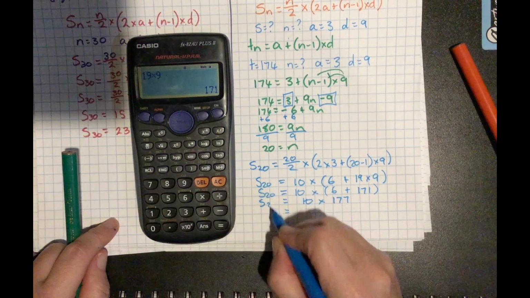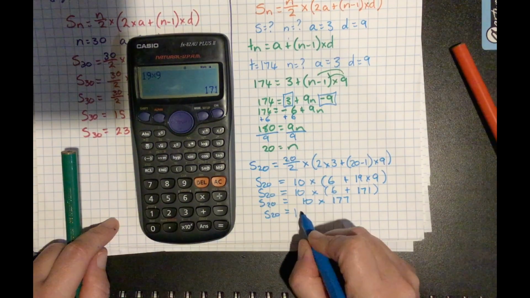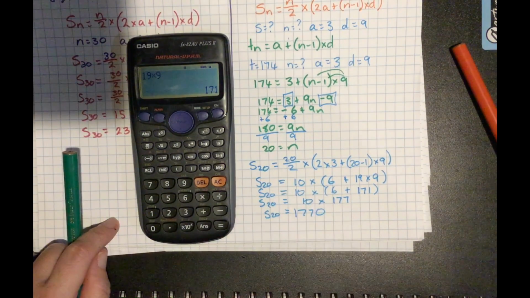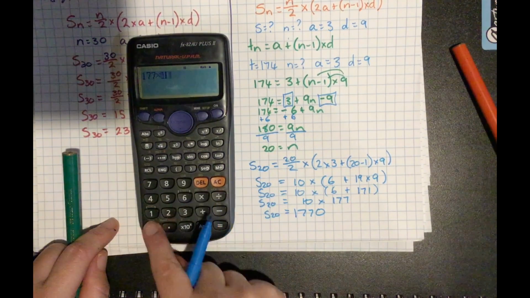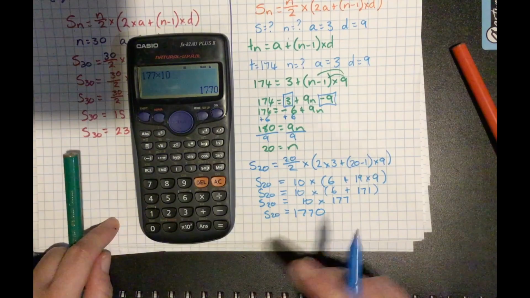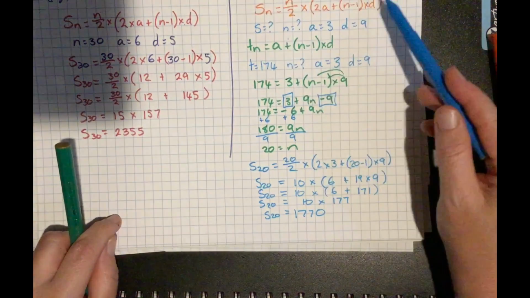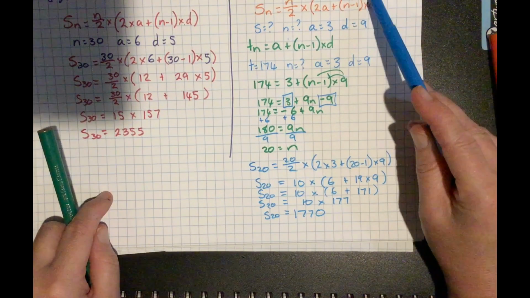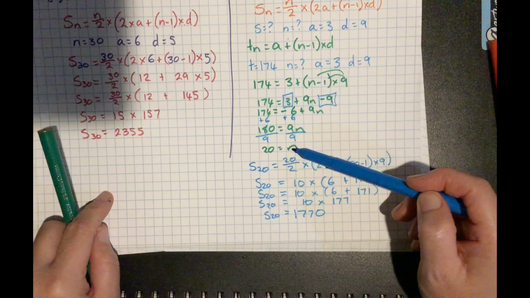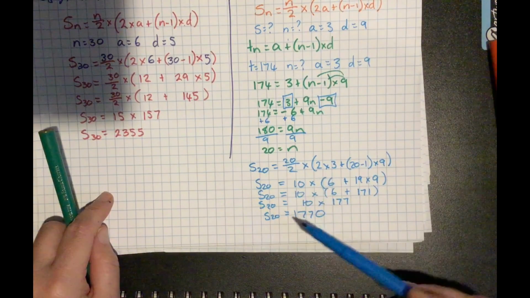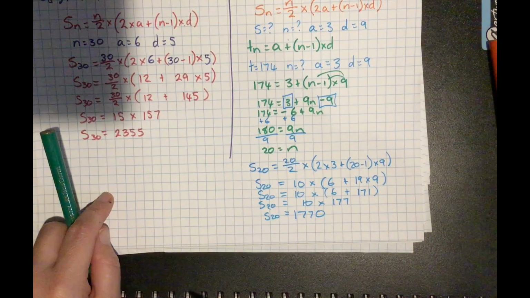Well, that's easy enough to do. The sum of the 20th term is 1,770. If you don't believe me, 177 times 10, voila, there it is. So we have just found the sum of this particular series, but remember we didn't know the nth term. We had to work that out. Once we found out what n was, we could use this formula again to work out the sum of that entire series up until the 20th term.